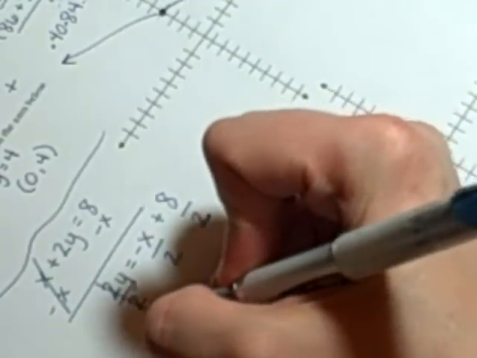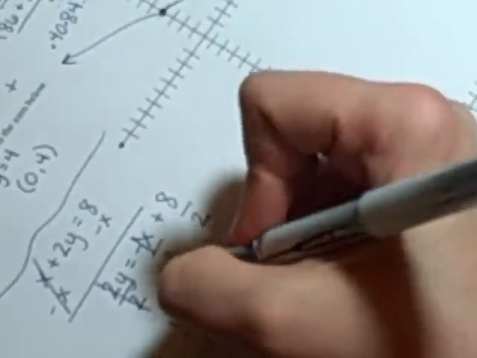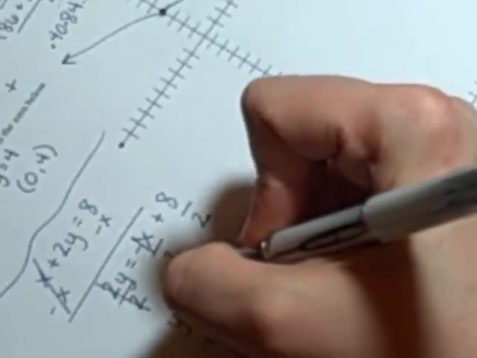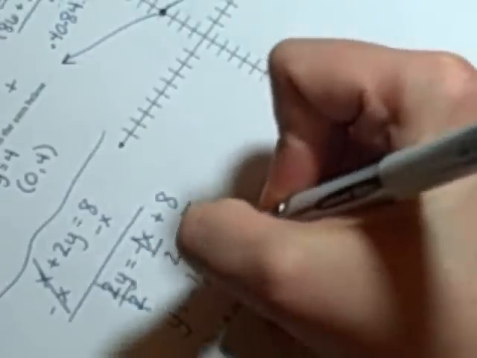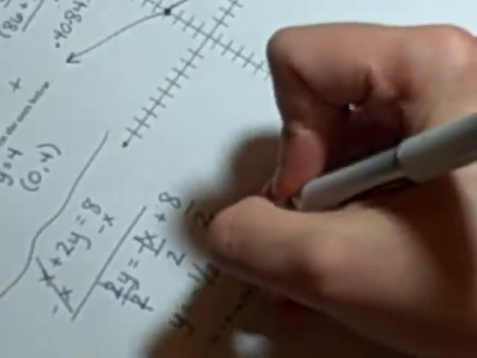Okay. That would leave me with y equals, now where I have negative x over 2, you could also think of this as negative 1x over 2 or negative 1/2 x. And then 8 over 2 is 4. Okay. If you were to use this method, or if you were to have an equation that started out in this format, this is how you would graph it.